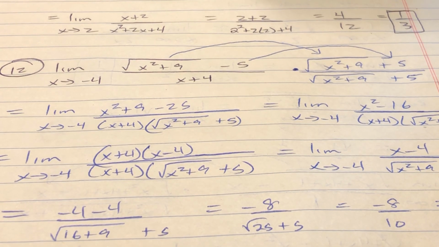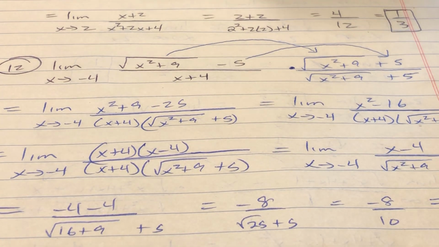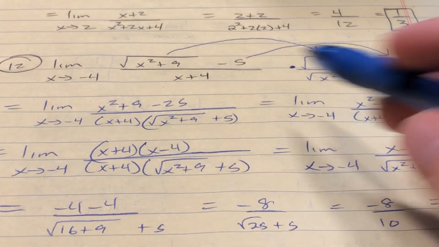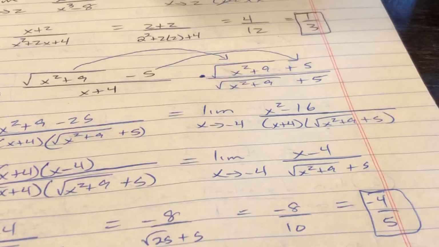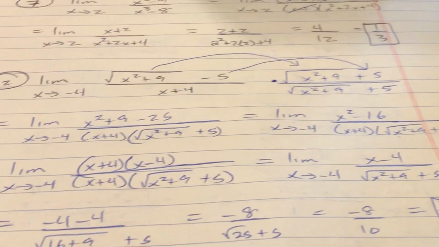So at the bottom, we have x plus 4 times the conjugate. We know to leave the conjugate right there. Don't distribute it because something's going to happen. That x plus 4 has to be canceled. So x squared plus 9 minus 25 gives me this. Okay, it's still not canceled yet because x squared minus 16 needs to be factored. X squared minus 16 is x plus 4, x minus 4.